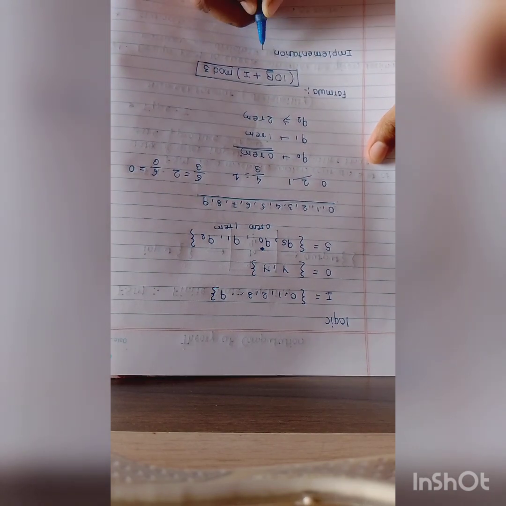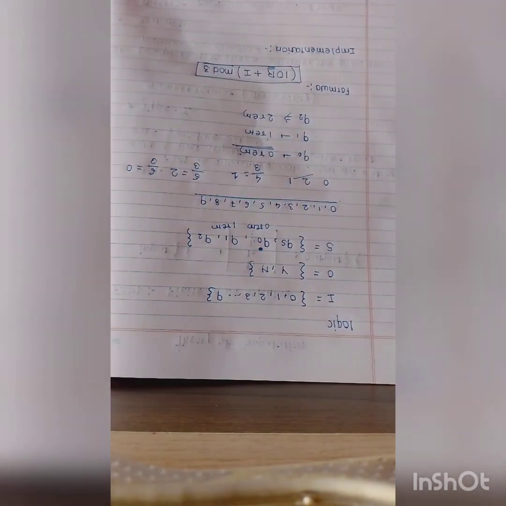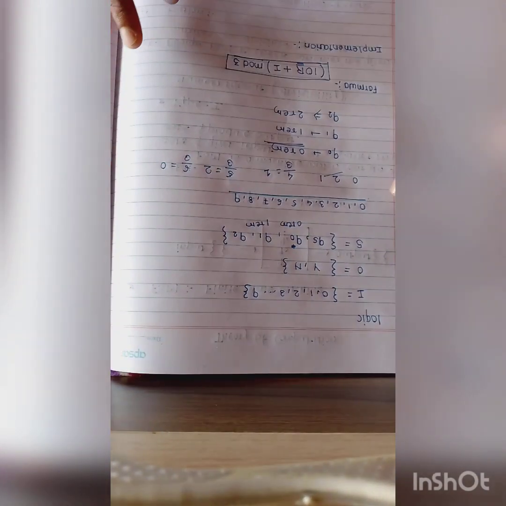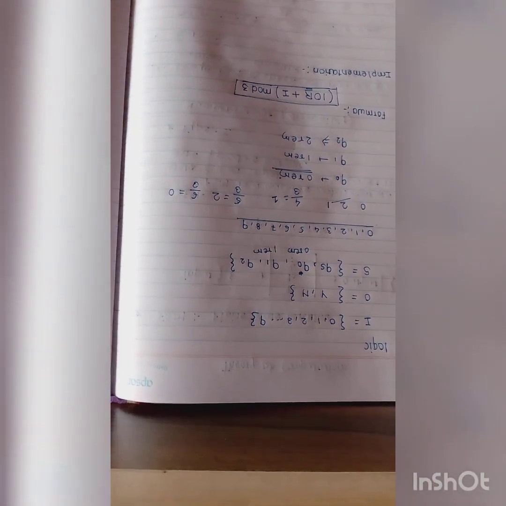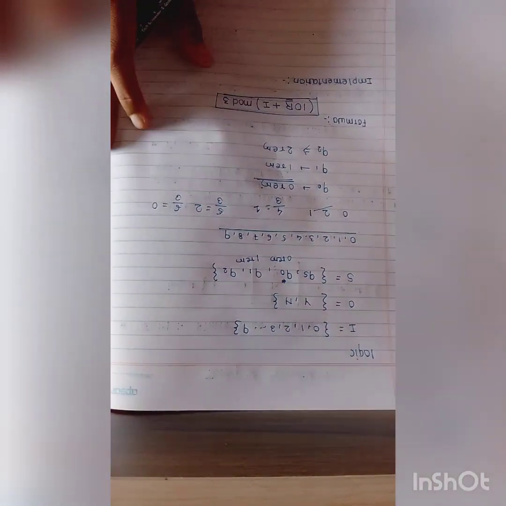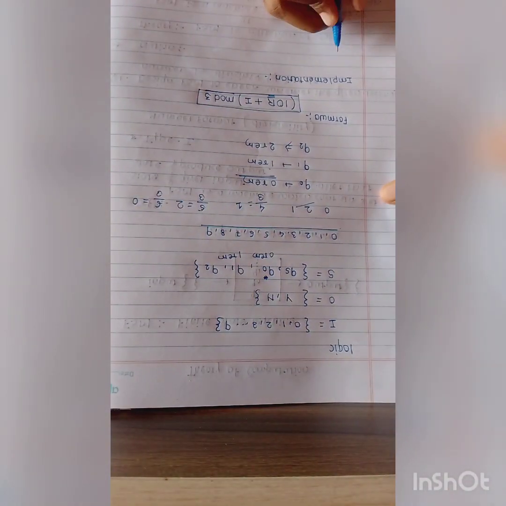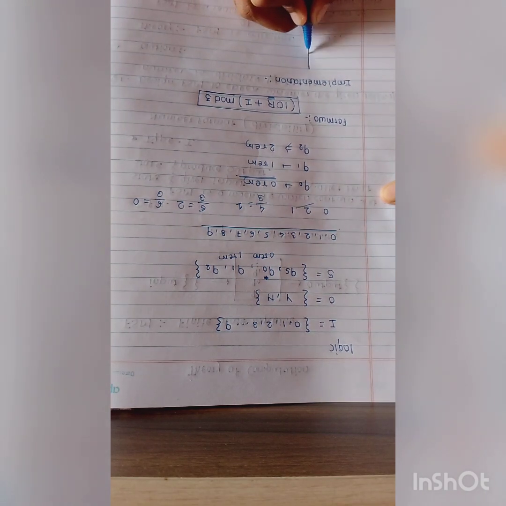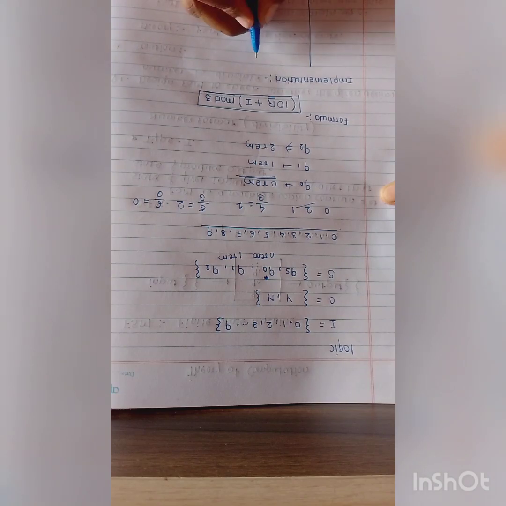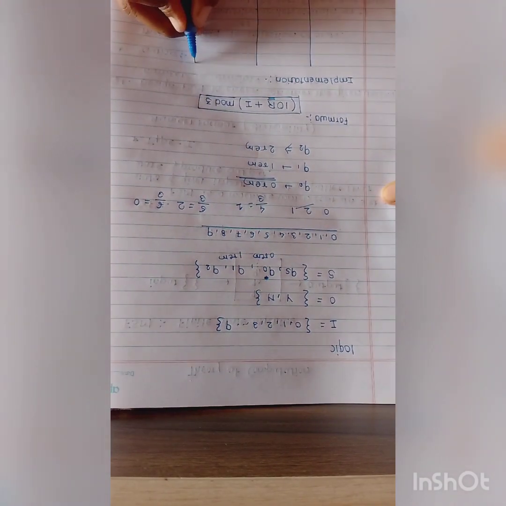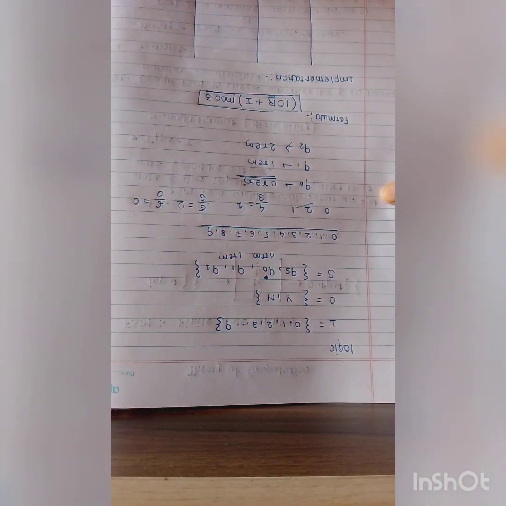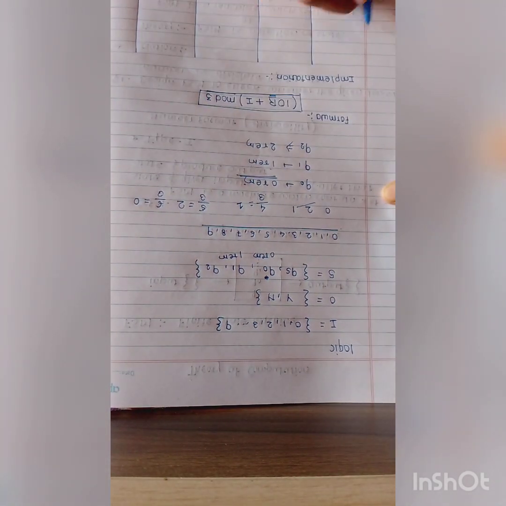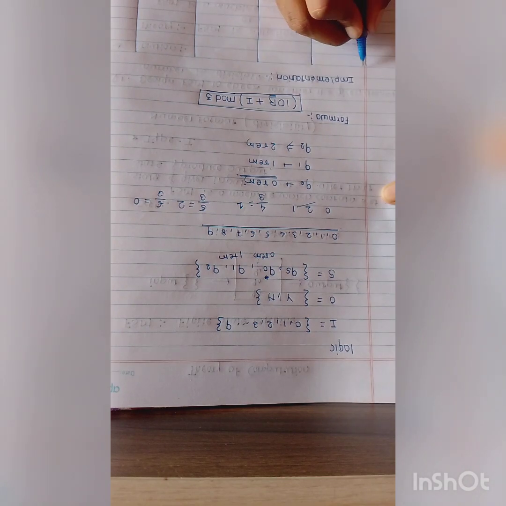In the implementation part, we prepare a table. The table has 4 columns: one for remainder 0, one for remainder 1, and one for remainder 2. These are the 4 columns.